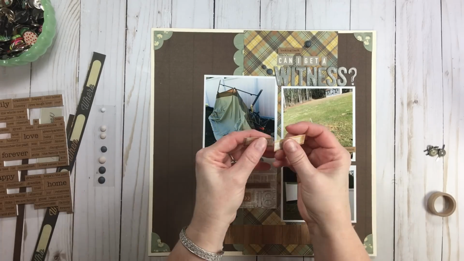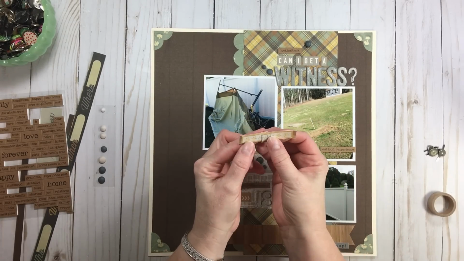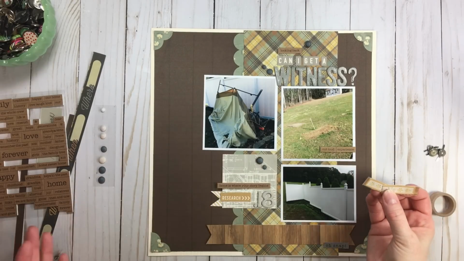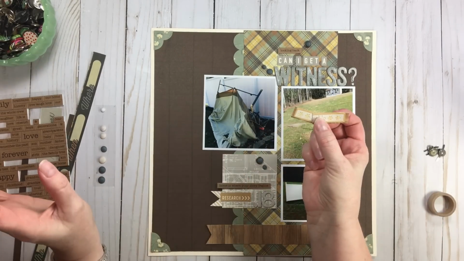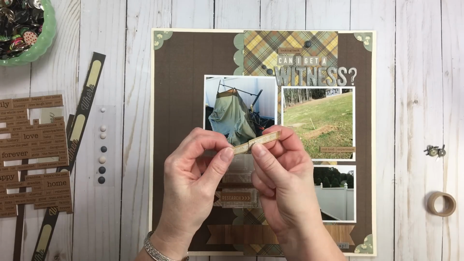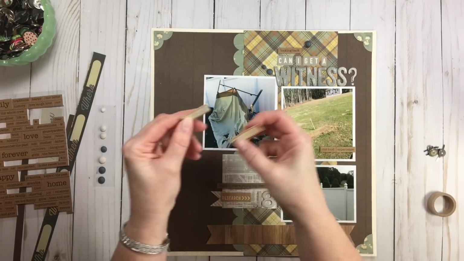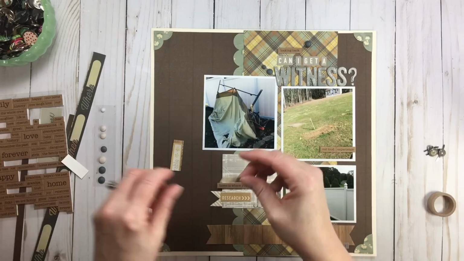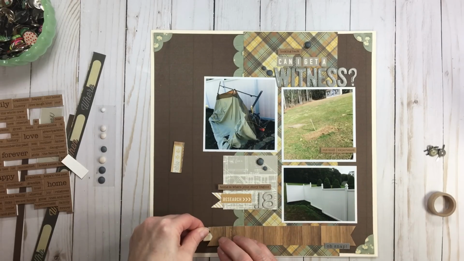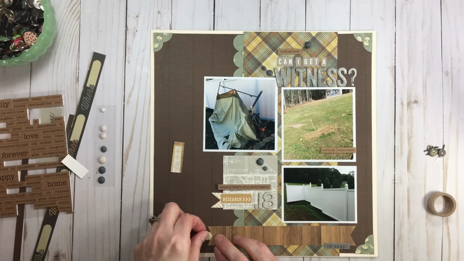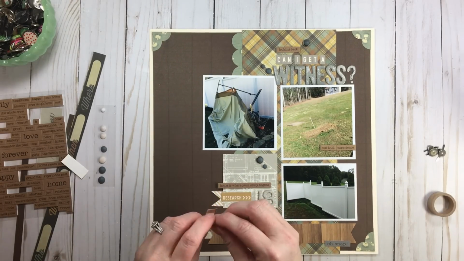Okay, so this My Mind's Eye sticker says adorable. Well, that does not fit this page whatsoever. However, this color matches this die cut to a T. You know, we just get detailed about that. So I cut it in half, and it doesn't matter what the letters say because I'm going to tuck it underneath my journaling spot, and I'm just going to use that little edge of that word label.